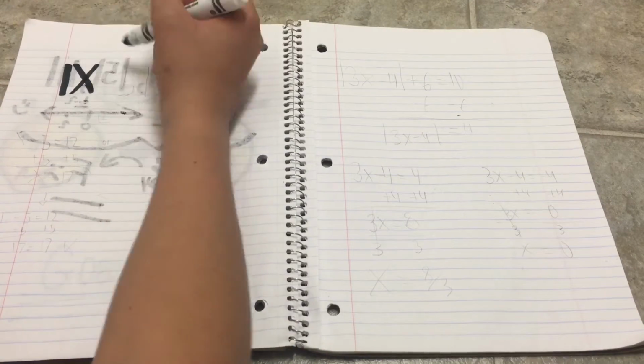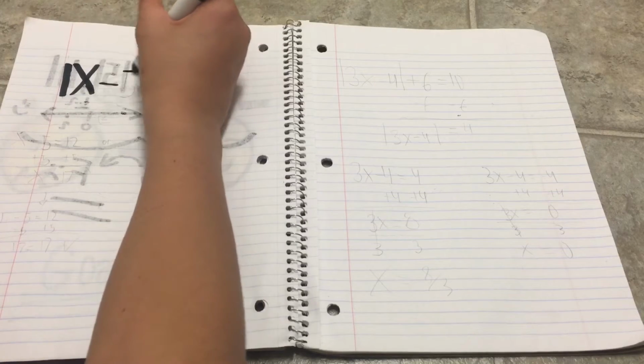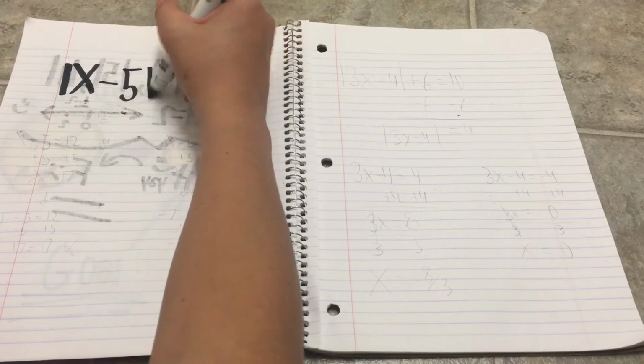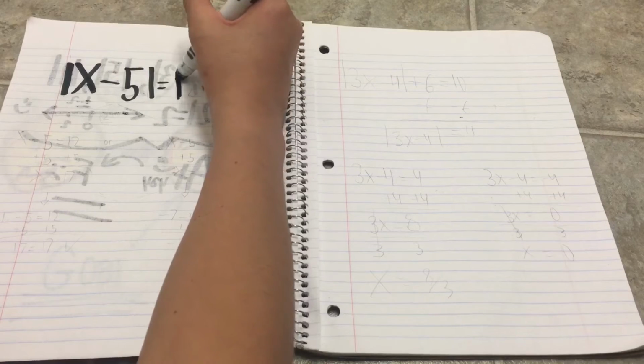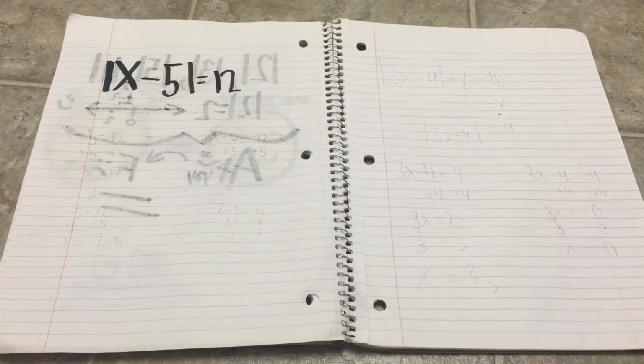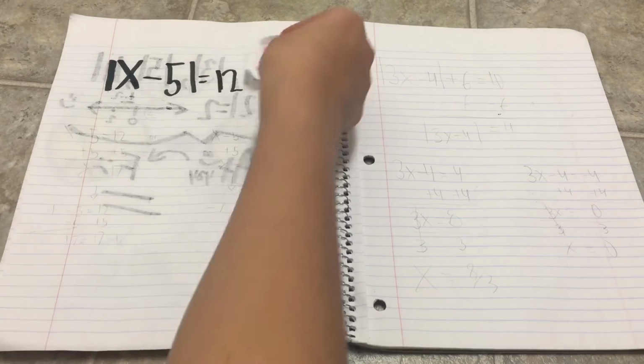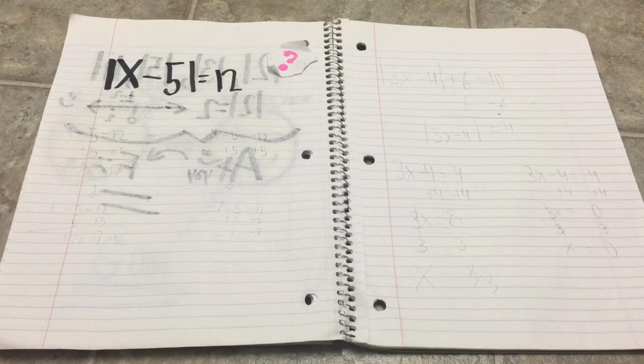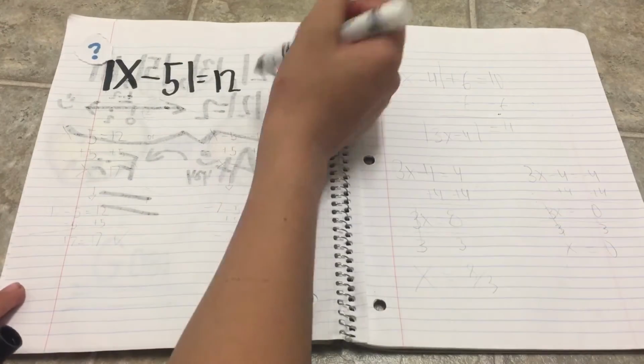As I said, not all equations for absolute value are quite as simple as the last. Some will look like this. When this happens, you may be very confused, as it is a new equation, but it's quite simple once you get the gist of it.